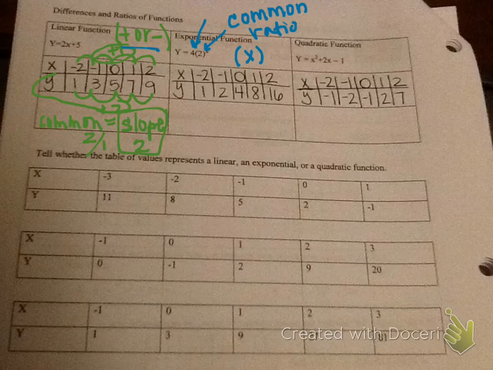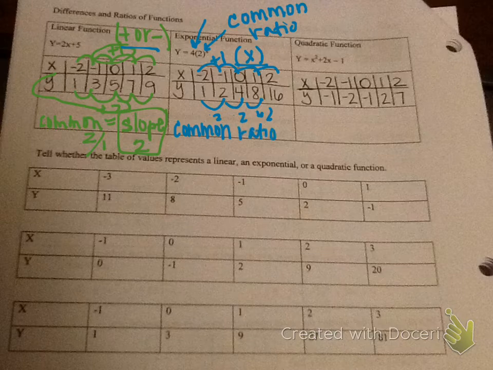So here we have addition and subtraction, here we have multiplication. So this is all increasing by 1, and this is times 2 times 2 times 2 times 2. So the common ratio is 2 in this case.